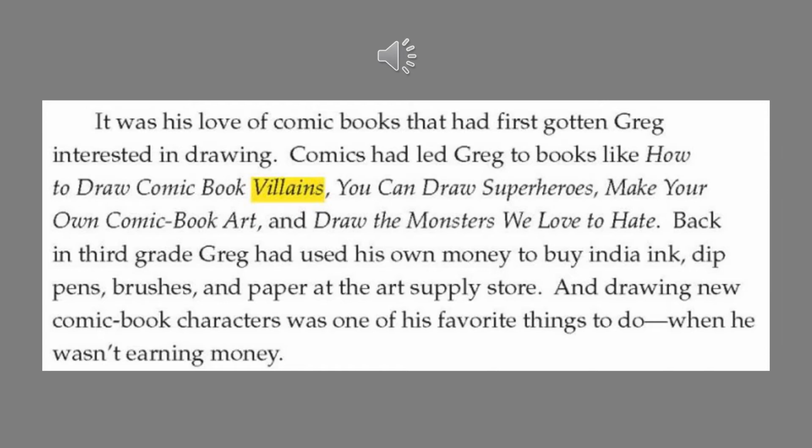Page 487. It was his love of comic books that had first gotten Greg interested in drawing. Comics had led Greg to books like How to Draw Comic Book Villains. You can draw superheroes, make your own comic book art, and draw the monsters we love to hate. Back in 3rd grade, Greg had used his own money to buy India ink, dip pens, brushes, and paper at the art supply store. And drawing new comic book characters was one of his favorite things to do when he wasn't earning money.